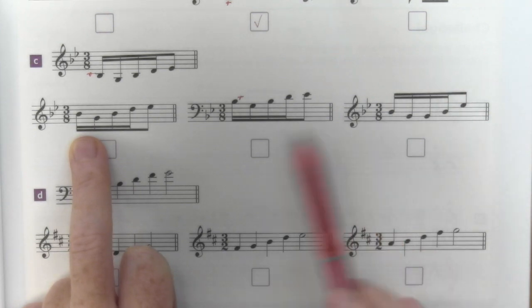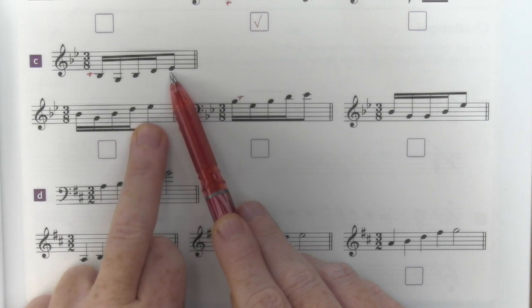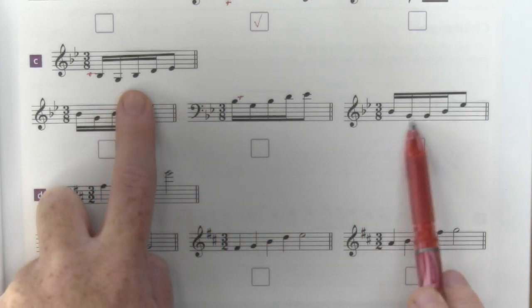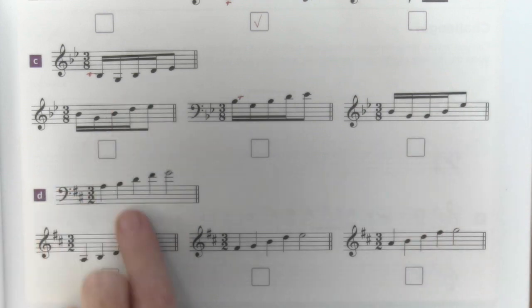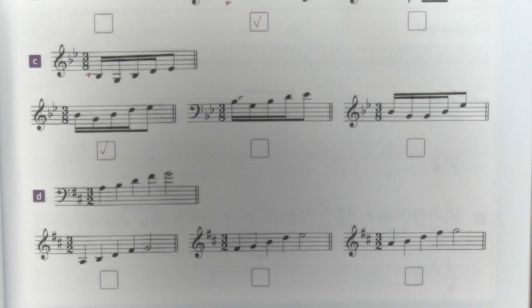Now let's double check the notes. Si, Sol, Si, Re, Mi. This is correct. This is Si, Sol, Si. This is incorrect, you see. So the only right answer is this.